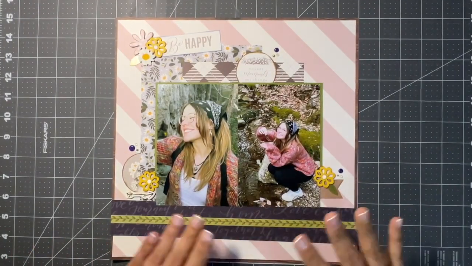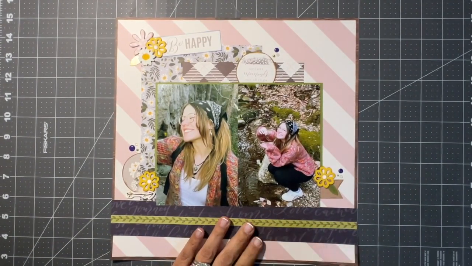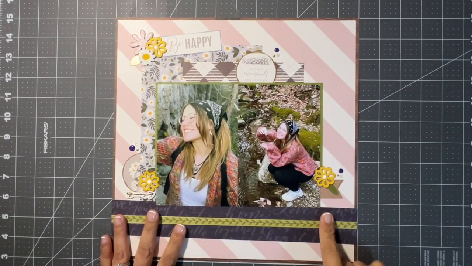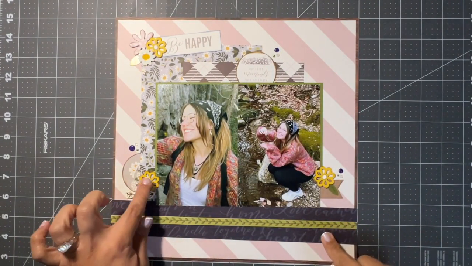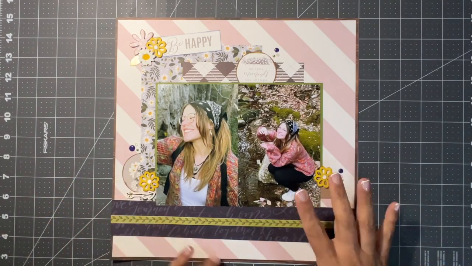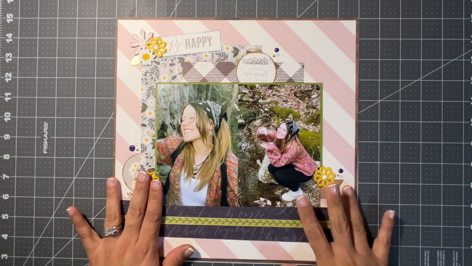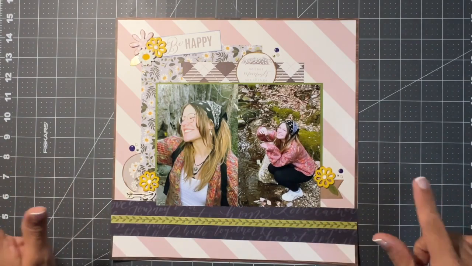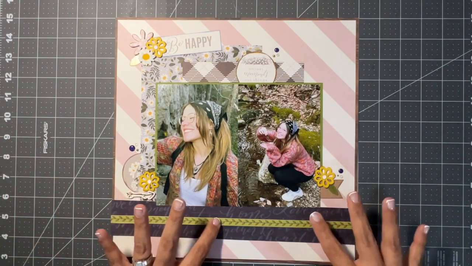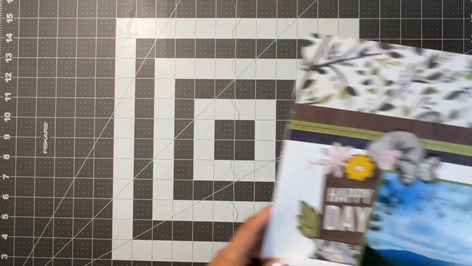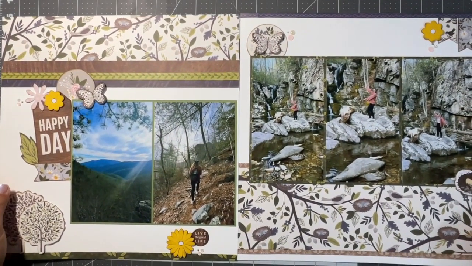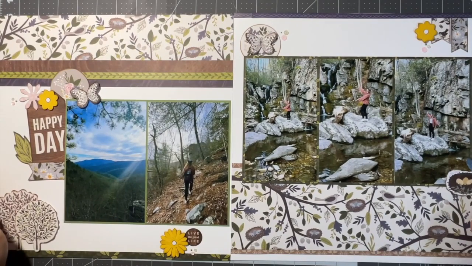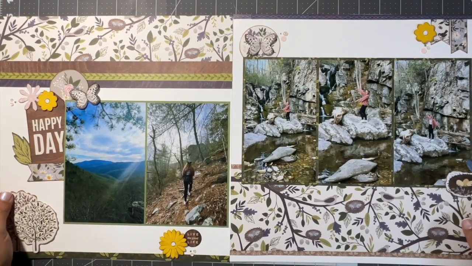Okay, guys, I am back with the finished layout here. I think I showed you this one, and I will insert some close-ups at the end. But I'm going to show you the companion pages as well, since I just finished those up. I have some enamel dots already placed. So here are the companion pages. I hope I can get this all in one shot here. Sort of. You'll get the gist anyway.